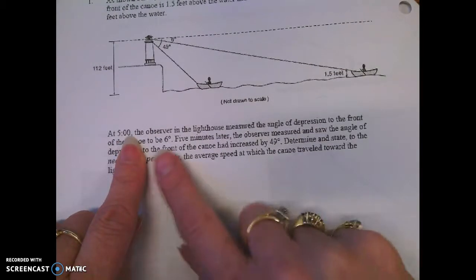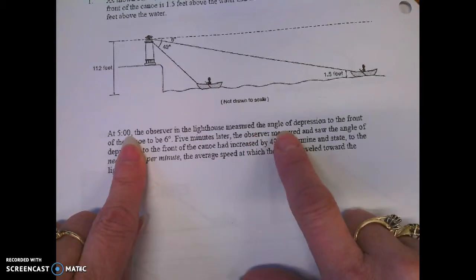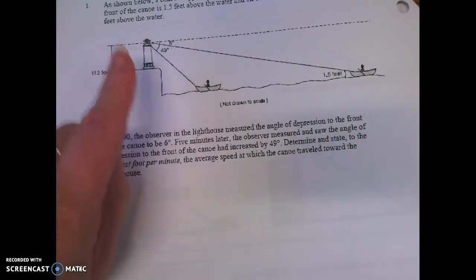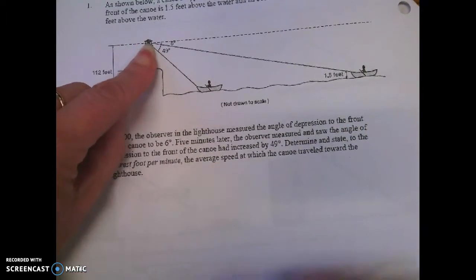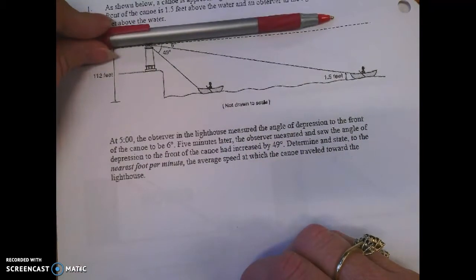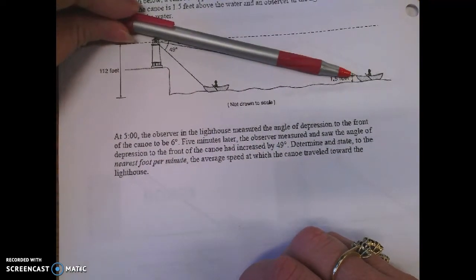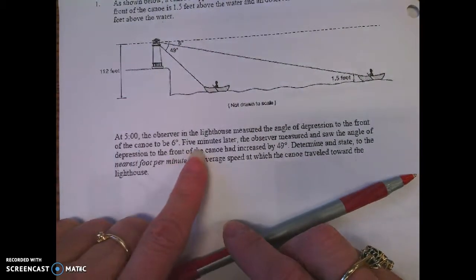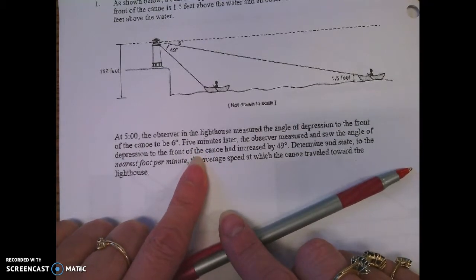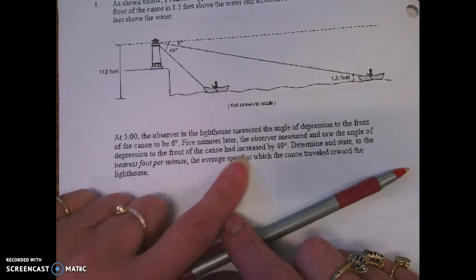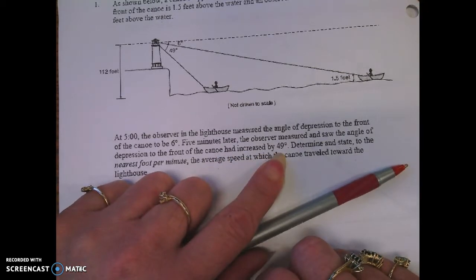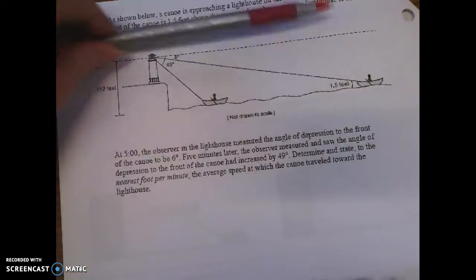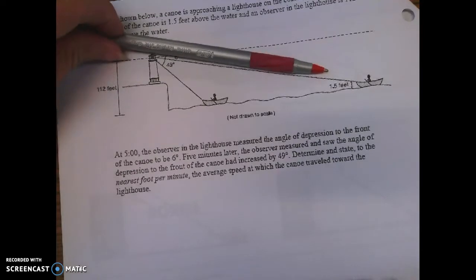At 5 o'clock, the observer in the lighthouse measured the angle of depression to the front of the canoe to be 6 degrees. So we're starting at the top of the lighthouse. And remember, you always have a horizontal line of sight, so your angle of depression now to the tip of that canoe is 6 degrees. So that is labeled up here. 5 minutes later, the observer measured and saw the angle of depression to the front of the canoe had increased by 49 degrees. So now in this picture, he was looking out straight, and now the angle of depression increased another 49 degrees.